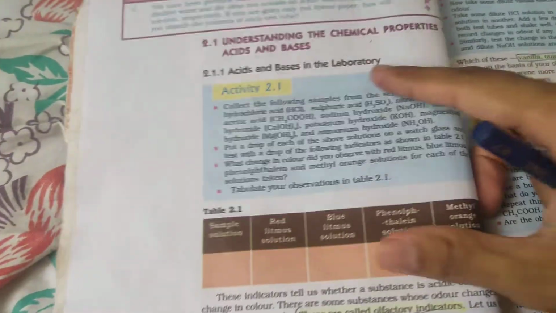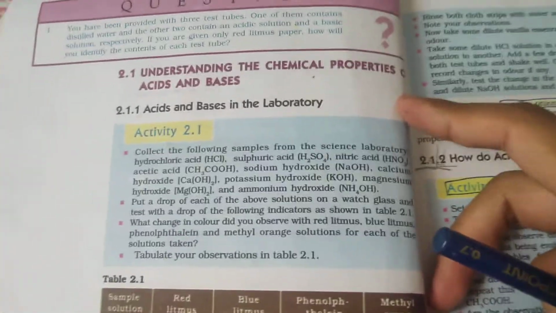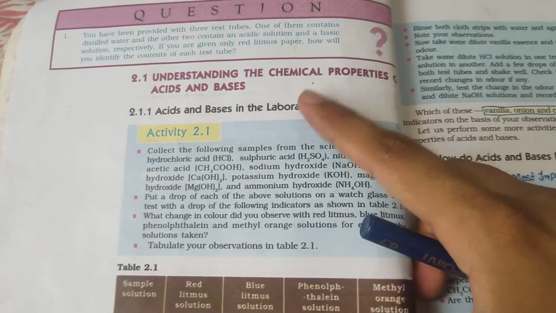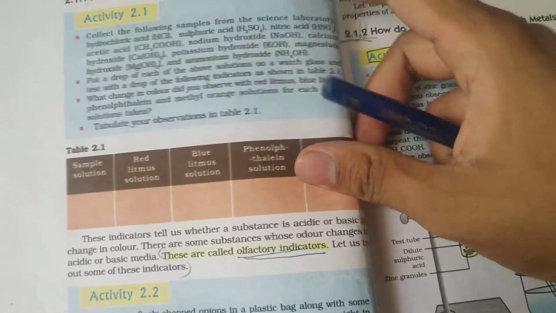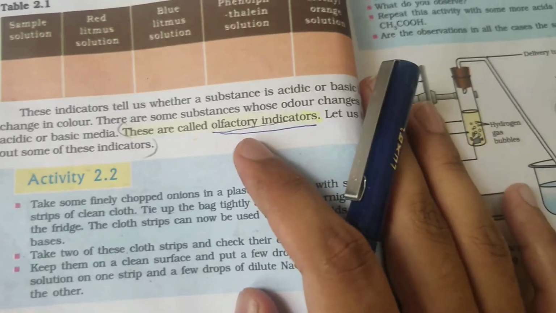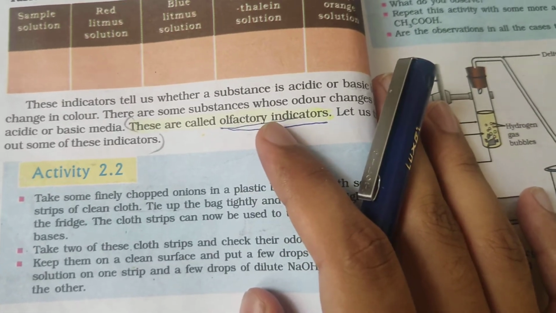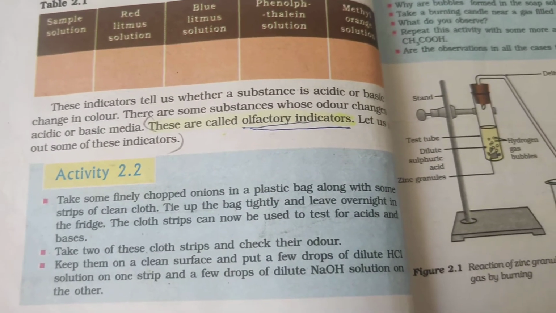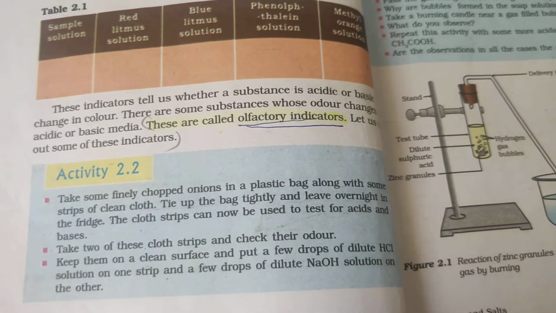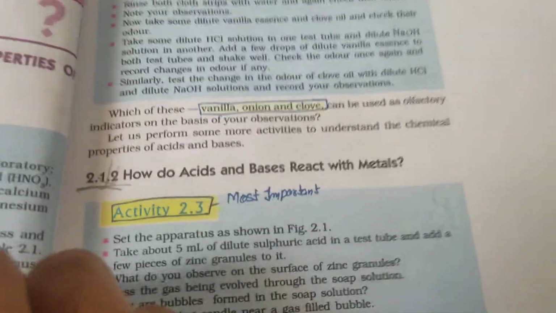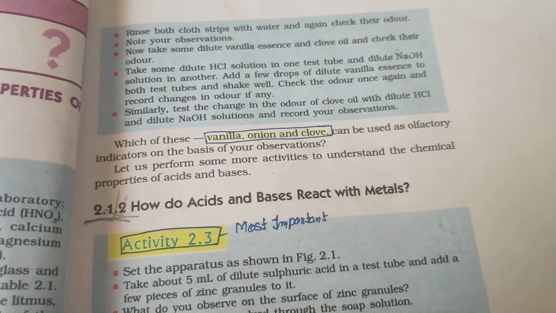So okay, let's move on. There's nothing much important on this page, because we already know what acids and bases are and how to identify between them. Now we'll try to understand the chemical properties of acids and bases. Before that, this is one important line here. There are some olfactory indicators, that is, they distinguish between an acid and base through the smell. Their odor changes when in contact with an acid or a base. What are these indicators? They are vanilla, onion and clove.